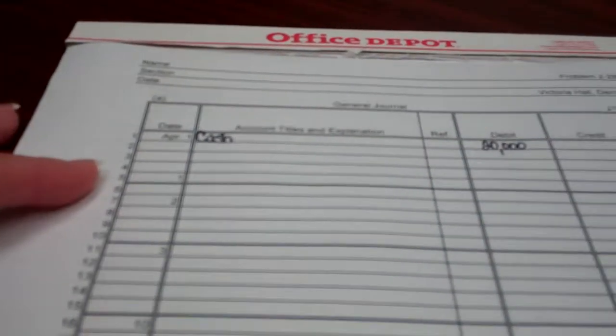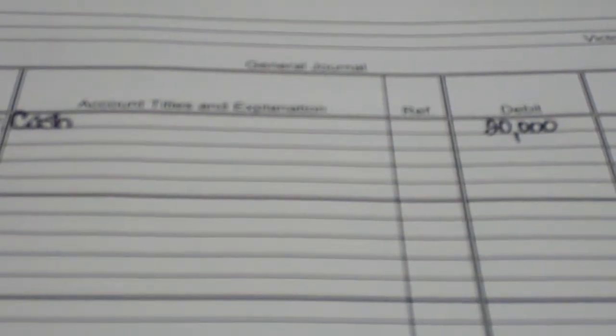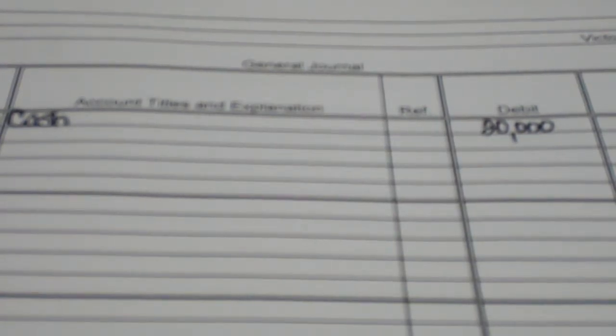Notice I don't have lots of cents, C-E-N-T-S, I don't have any, or dollar signs. You will only use dollar signs whenever you complete the trial balance and the financial statements. You leave off all of that busy stuff in your other paper so that we can read it. Alright, where did the cash come from?